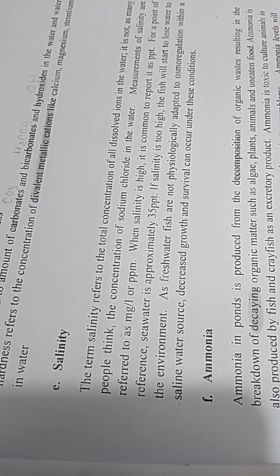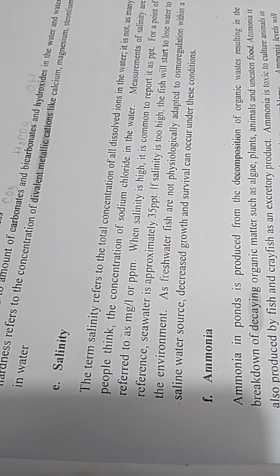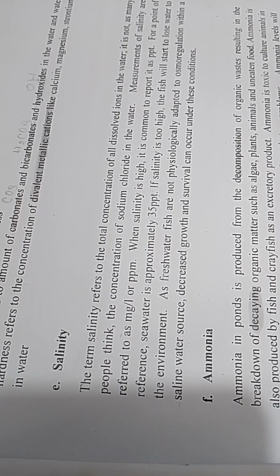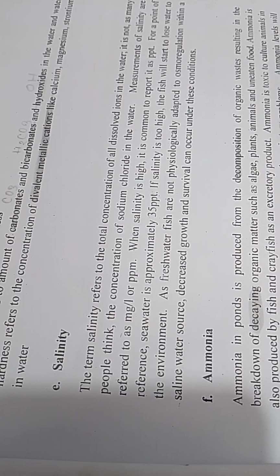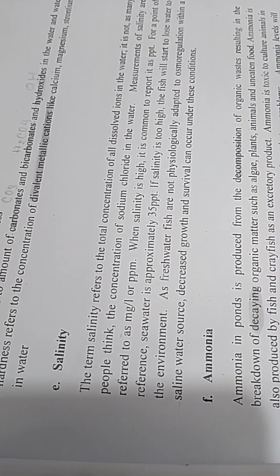Water alkalinity and hardness. Alkalinity refers to the amount of carbonate, bicarbonate, and hydroxide in the water, and water hardness refers to the concentration of divalent metallic cations like calcium, magnesium, and strontium in water.